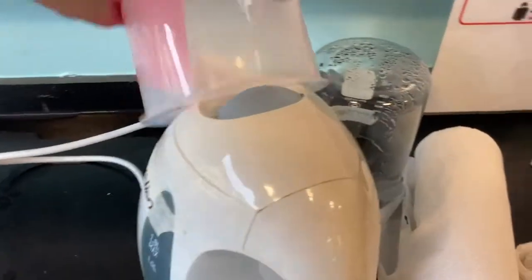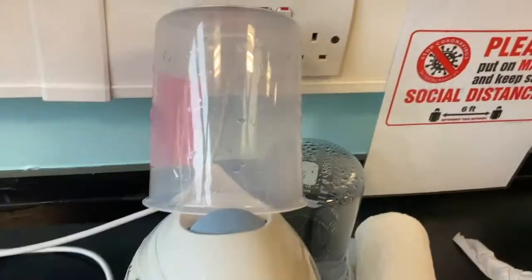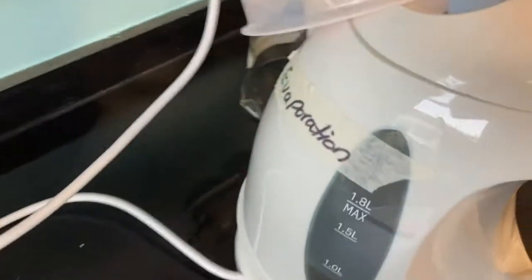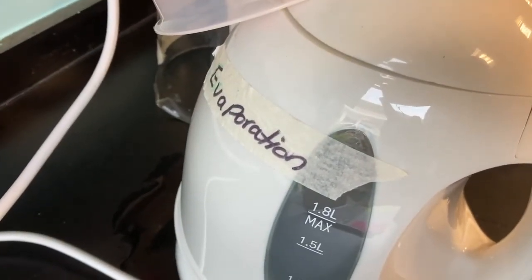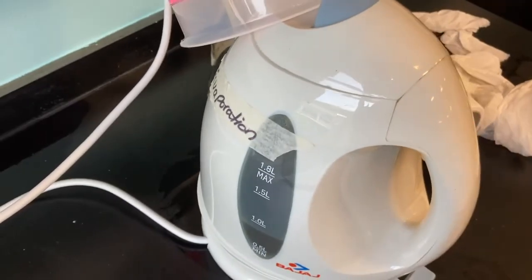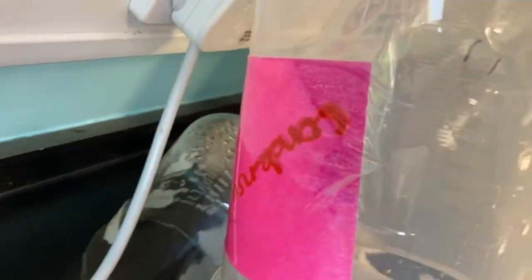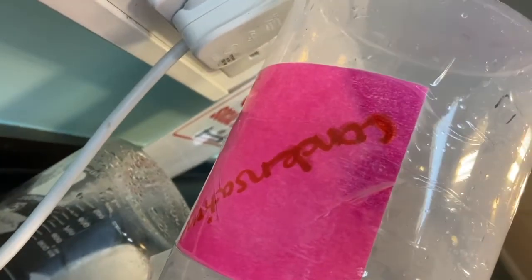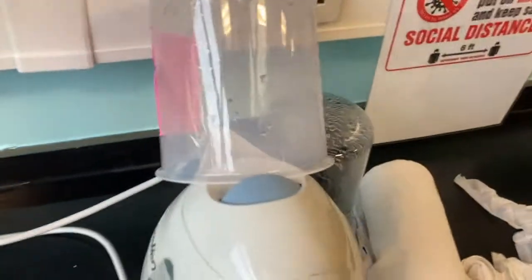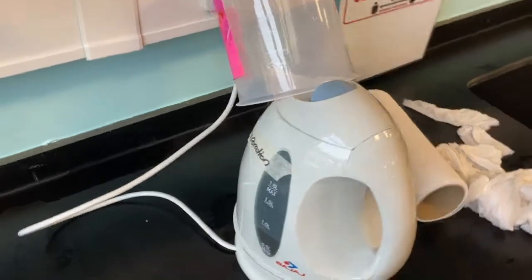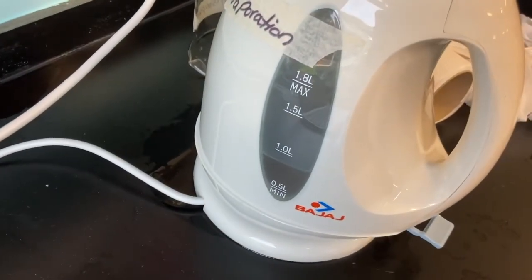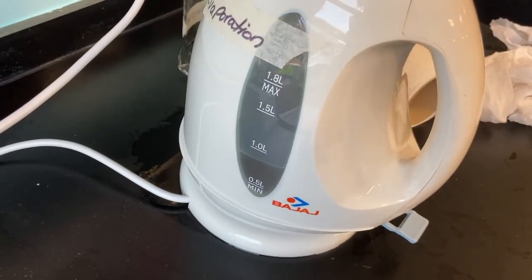So if we put it up here, we can boil and see what happens. And if you look at the labels, we can see that the kettle is labeled evaporation, because we're gonna see evaporation happening in the kettle. And then the beaker is labeled condensation, because we're gonna see condensation happening in the beaker. So now we're just gonna have to wait.